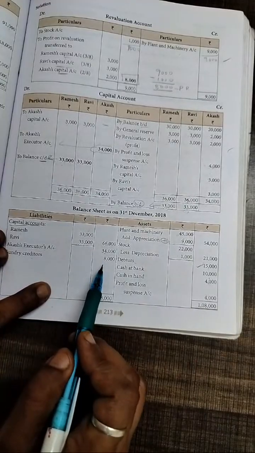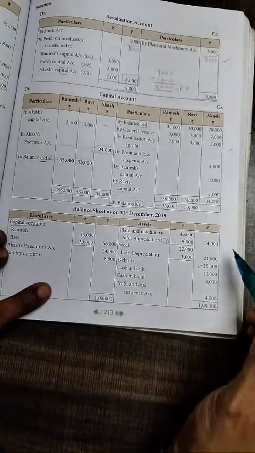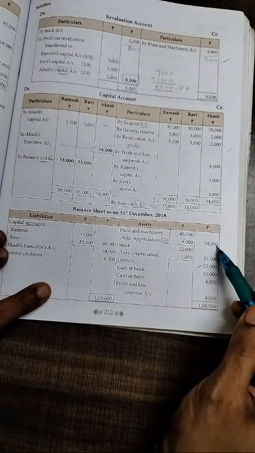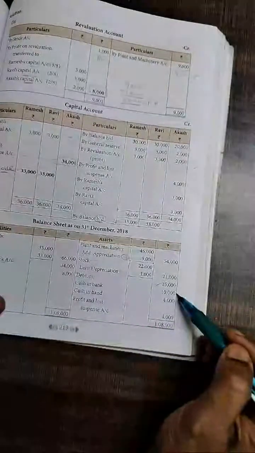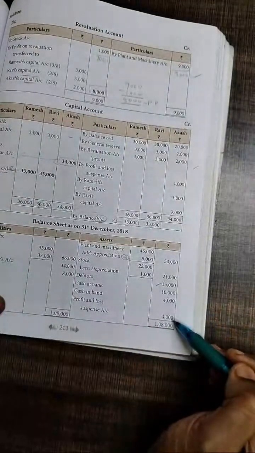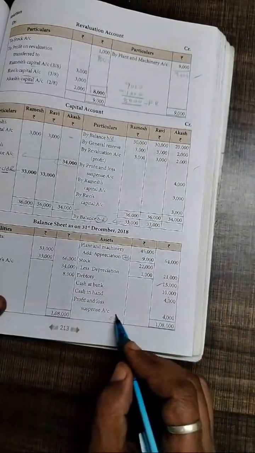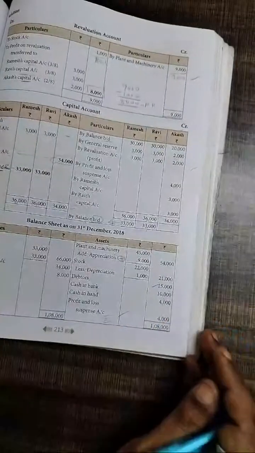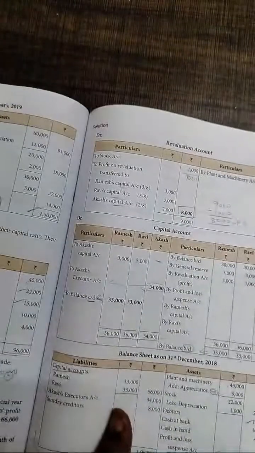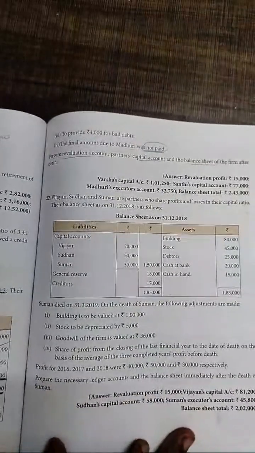66,000 plus 34,000 plus 8,000, you will get 1,08,000 rupees. And come to the asset side: 54,000 plus 21,000 plus 15,000 plus 10,000 plus 4,000 plus 4,000 added together, you will get 1,08,000 rupees. So asset and liability sides have the same value. So our sum is right. Similarly, let's come to exercise sum number 22.